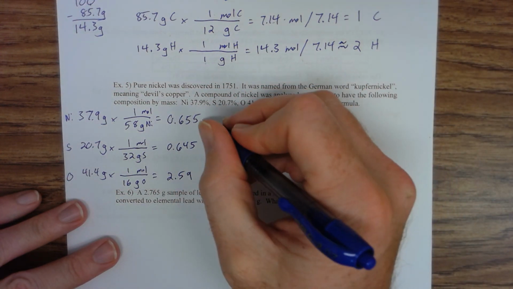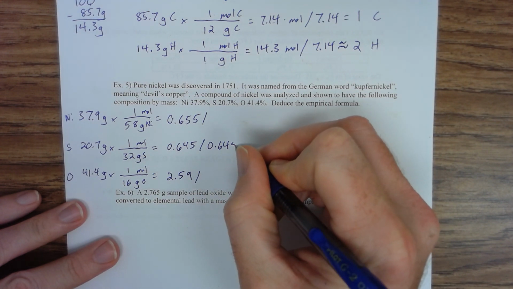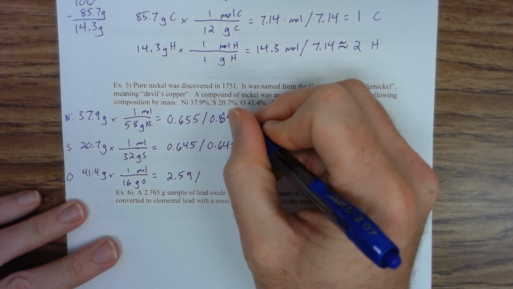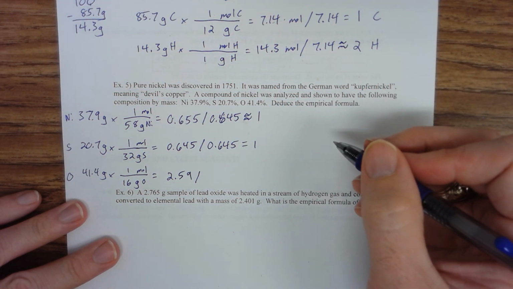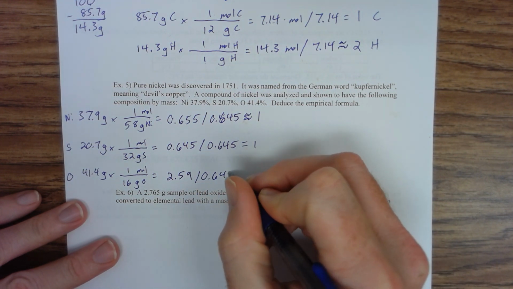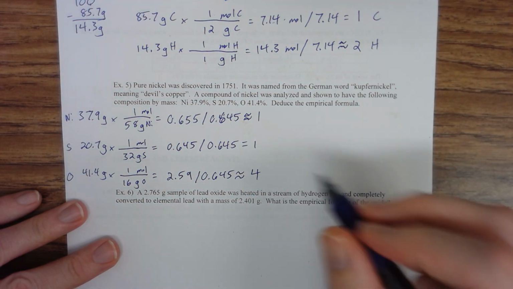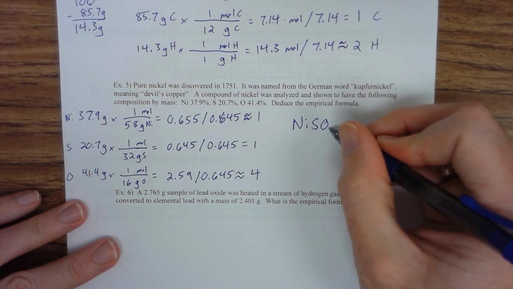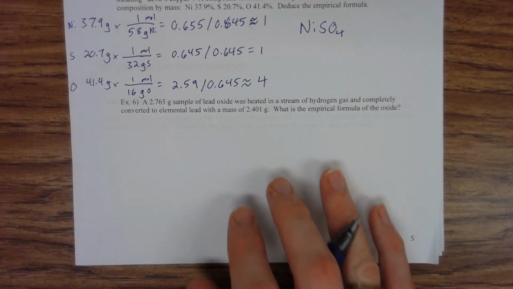See, sometimes it's not as easy. So all you do is divide by the lowest number, 0.645. That's obviously 1. You don't need a calculator; you can tell that's probably pretty close to 1. And divide by 0.645, and we will find that that one is actually pretty close to 4. So we'll round that all. So we'll have 1 nickel, 1 sulfur, 4 oxygens. That's an empirical formula. Let's do one last example.